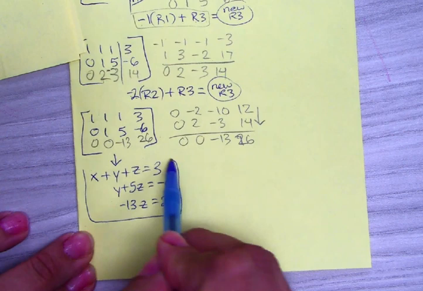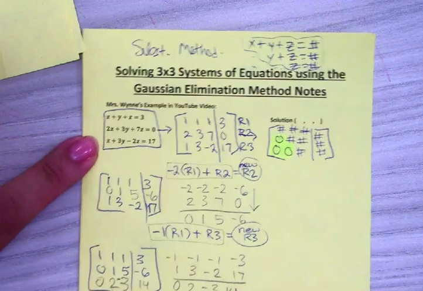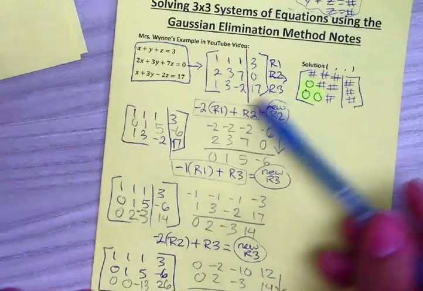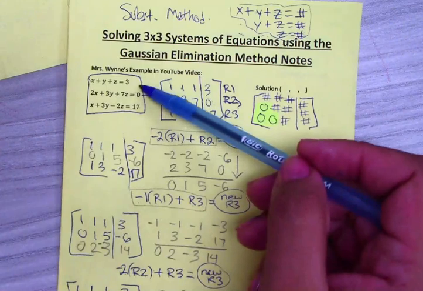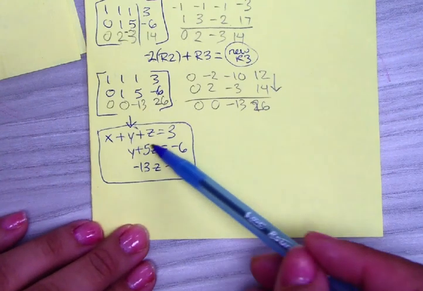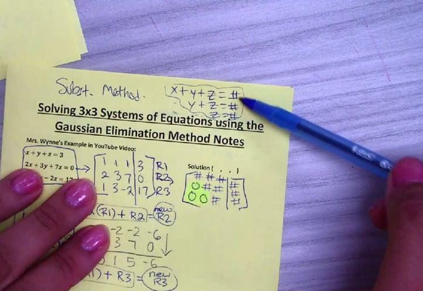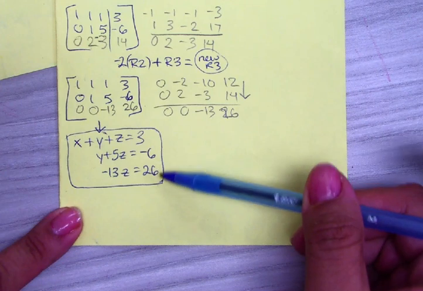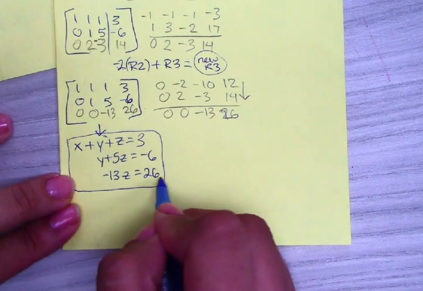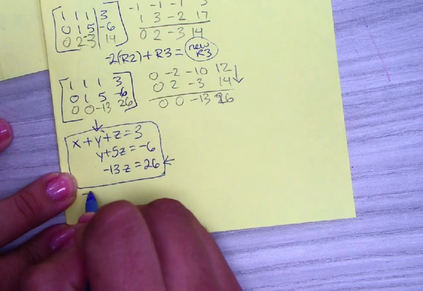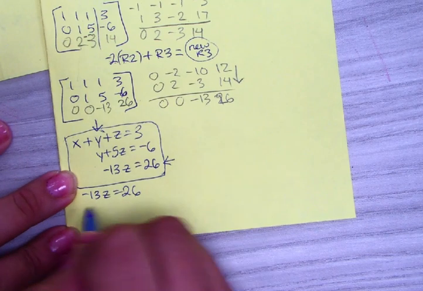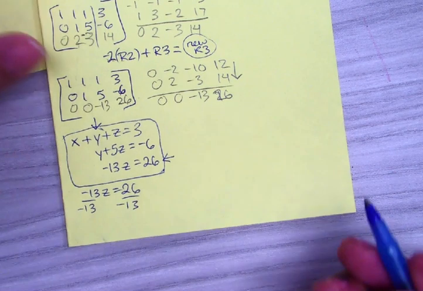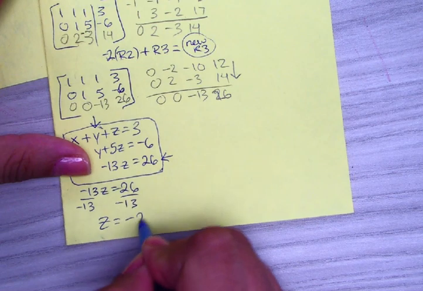So this is the system that we originally started with, but what we did is we did all this Gaussian elimination process to now rewrite it in this form. And this form, as I mentioned earlier, is what you want in order to use substitution method. So now we're going to use substitution method to solve for all the variables. We're going to start with the one-step equation. So negative 13z equals 26. We're going to divide both sides by negative 13. And that will give you z equals negative 2.